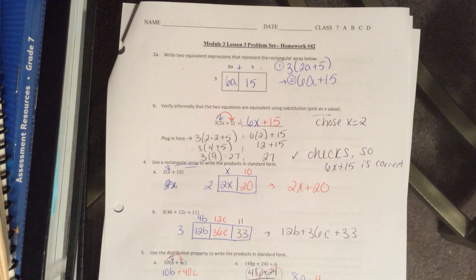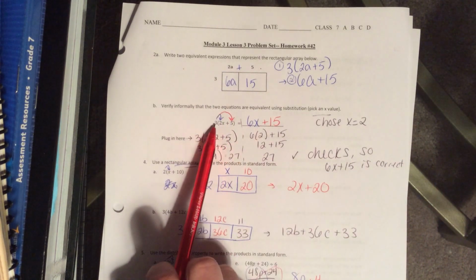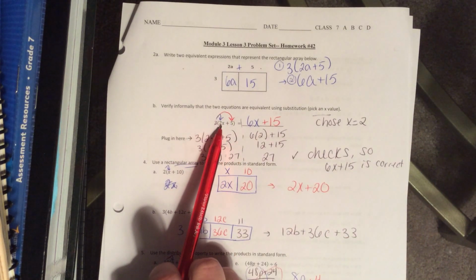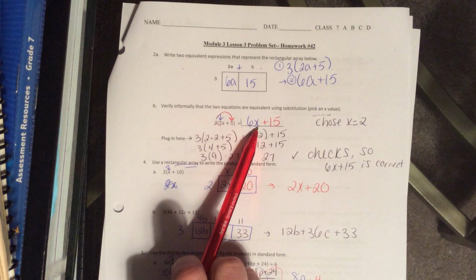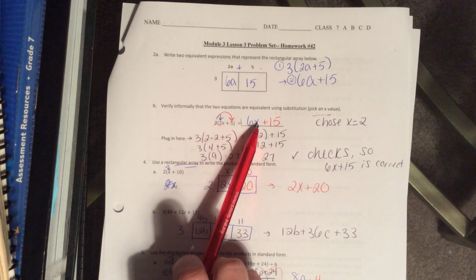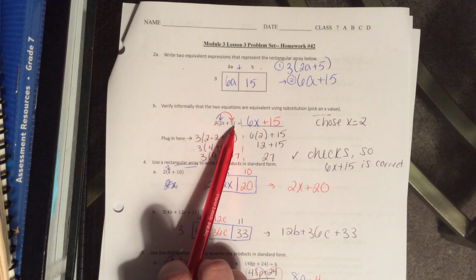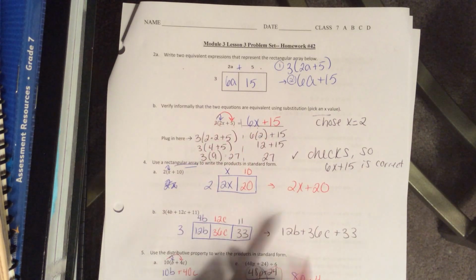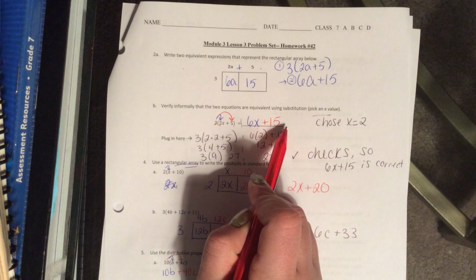All right, and then you have b. So we distributed the 3 out to the 2x. We did 3 times 2x, and we got 6x. That's the blue work. And then the red work, 3 times 5. So we keep our plus the same, and 3 times 5 is going to give us 15. So this is our equivalent term.